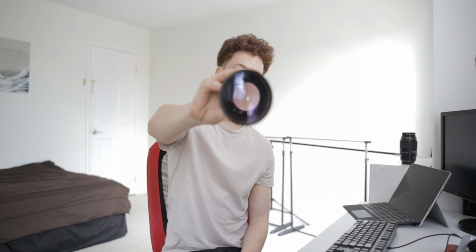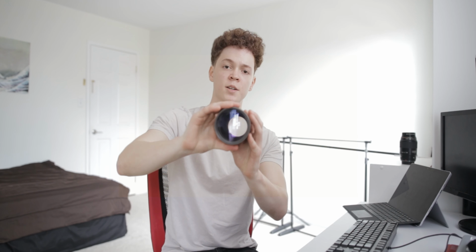So all lenses have an aperture control. This lens is a really wide aperture. You can see right through it. And basically, when you close your aperture, it'll close the amount of light trying to hit the image, which is totally fine, especially when it's a nice bright day out. You don't want too much light hitting your sensor.